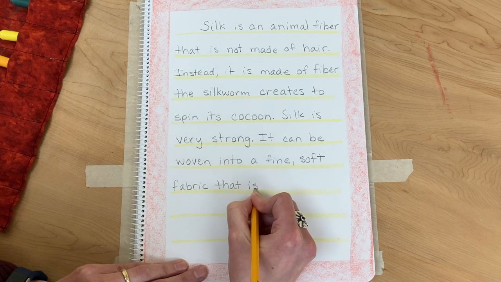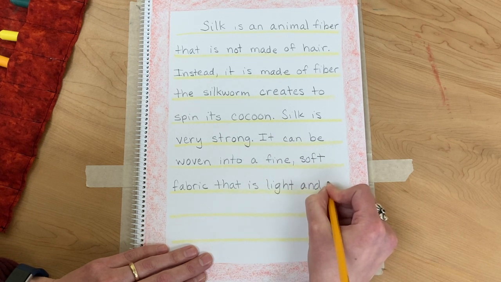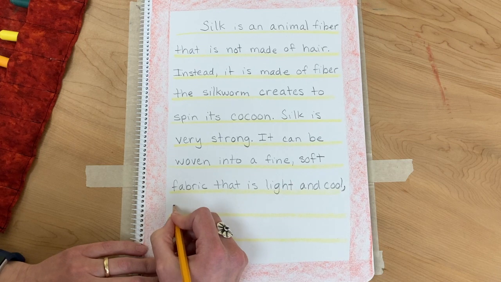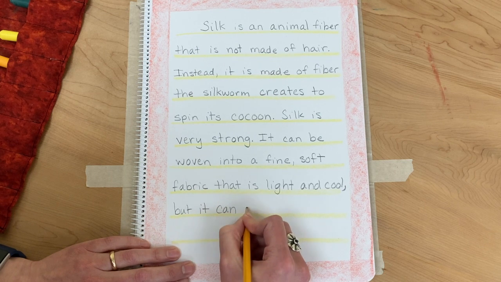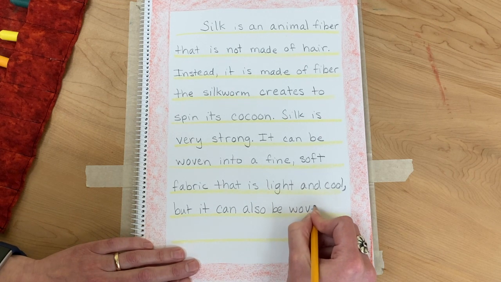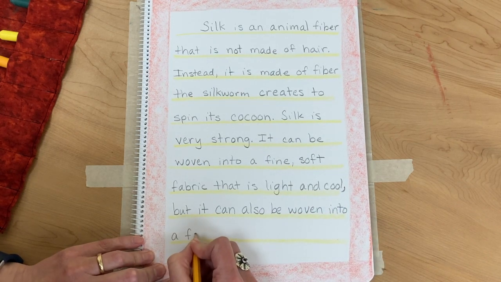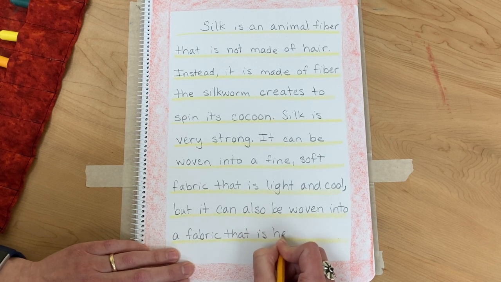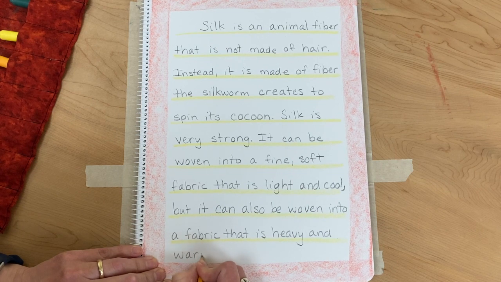that is light and cool. Oops, I'm actually gonna do a comma here, but it can also be woven into a fabric that is heavy and warm.